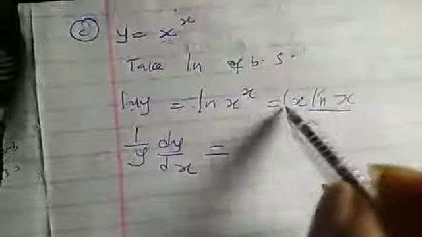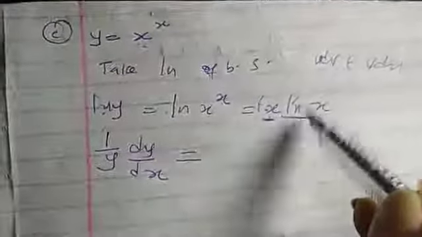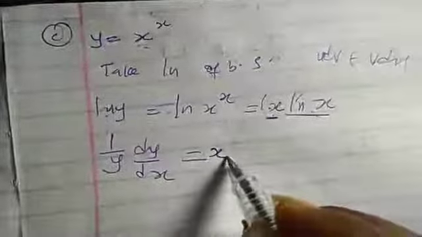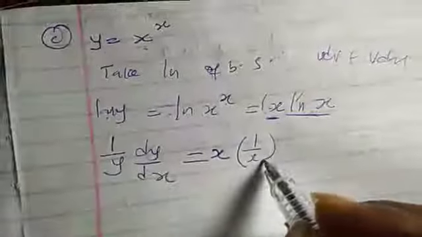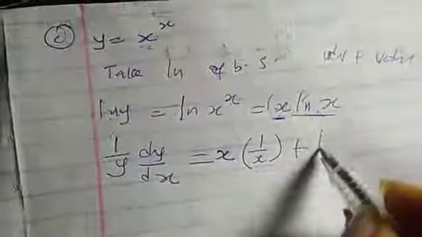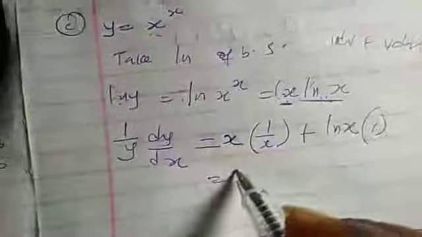ln x is a variable. This is also a variable. In that case, it has become a product. So we apply product rule, which is u dv plus v du. That is, we take this, we differentiate this, plus we take this, we differentiate this. So if I take x, I'll differentiate ln x. If I differentiate ln x, I'm going to have 1 over x. Plus, if I take ln x, I'm going to differentiate x, which is 1. And our answer here will now be x cancel x, we have 1 plus ln x.